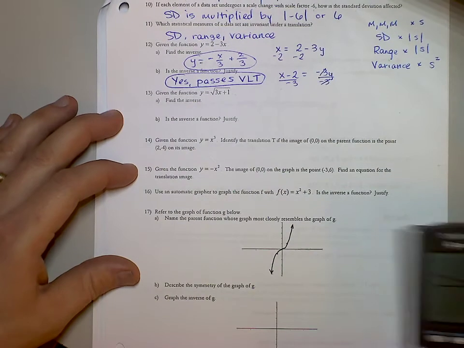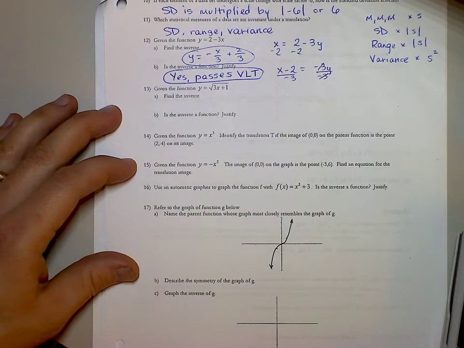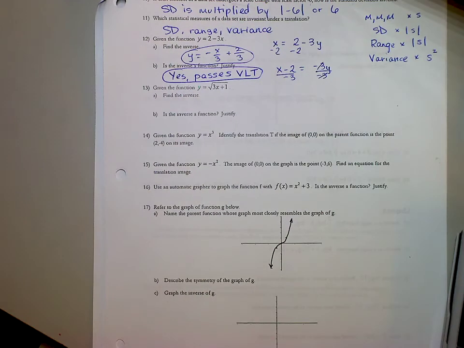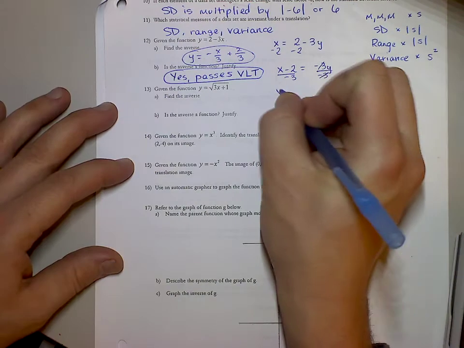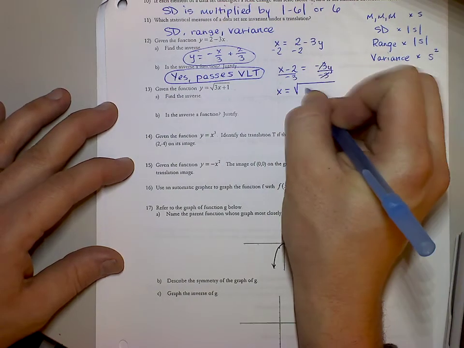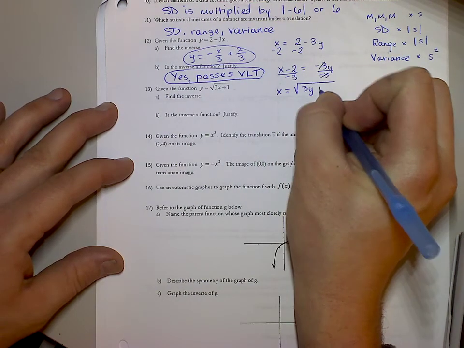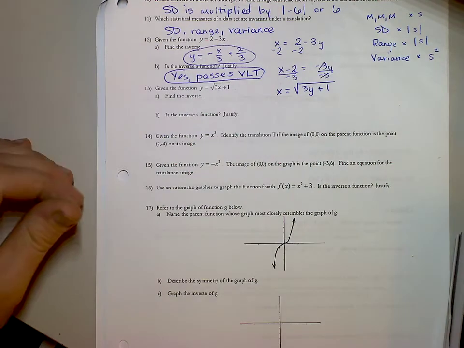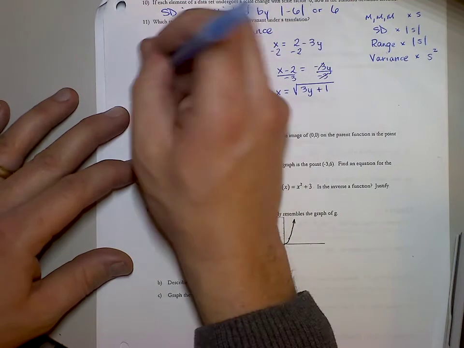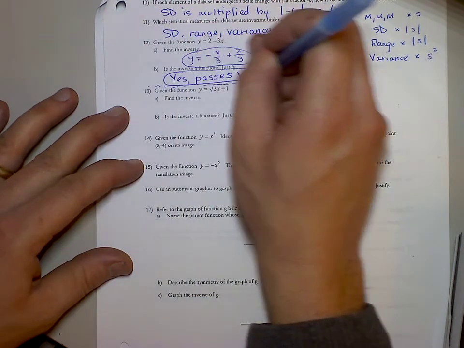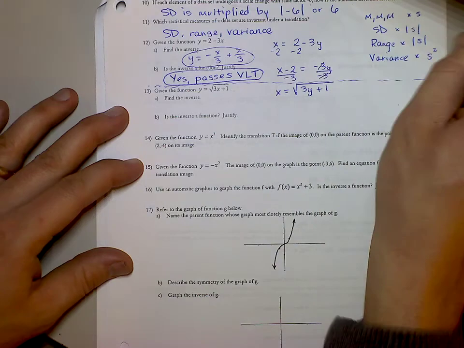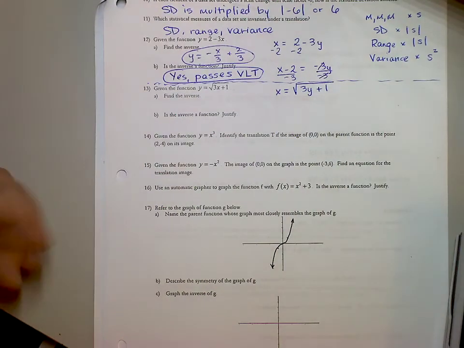Okay, number 13, we want to find the inverse of this one. Same process, got to switch the x and the y. x equals the square root of 3y plus 1. Let me get a little dotted line in here to show the difference in problems. There we go. So I switched x and y. I need to get the new y all alone.